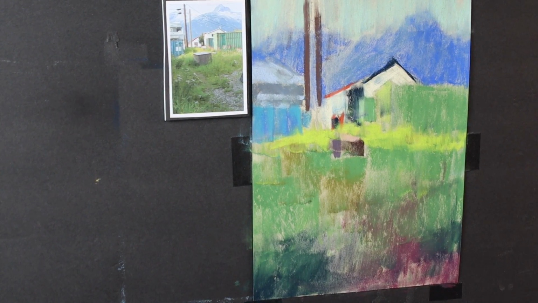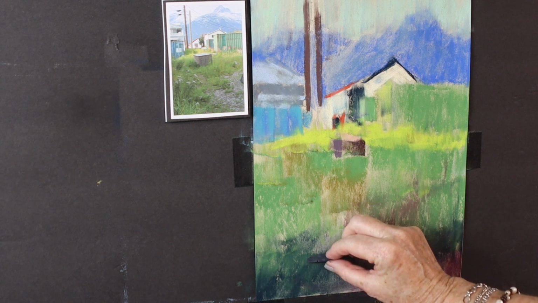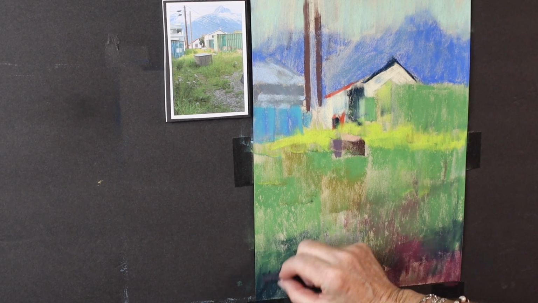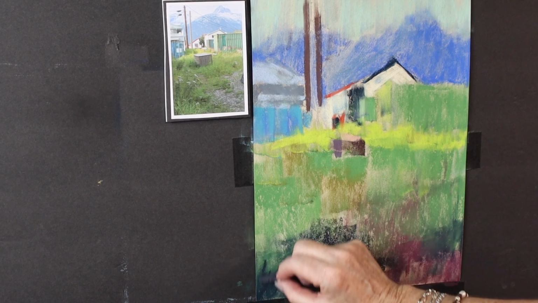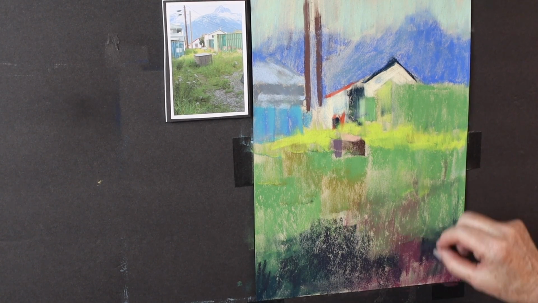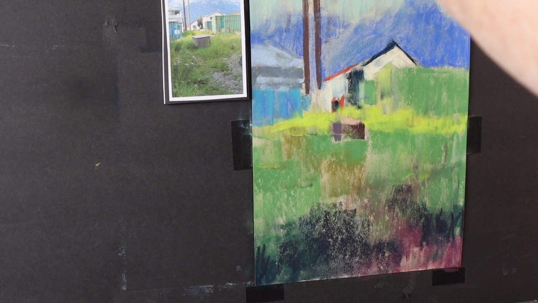Alright, so what are we going to do? We're going to start by reinforcing the dark areas. That's how I always start my layering. And I'm going to start at the bottom, and I'm going to start by blocking in a darker blue in this bottom area. There's not really a path, right? 'Cause this was an alley.